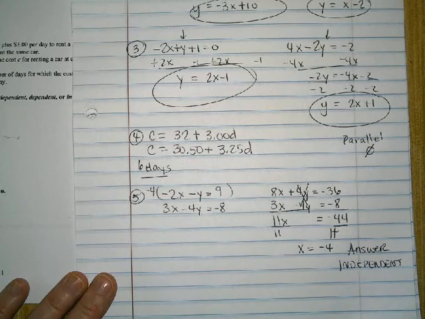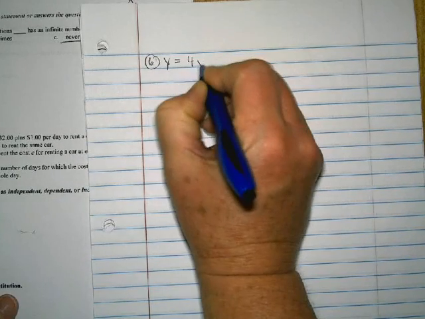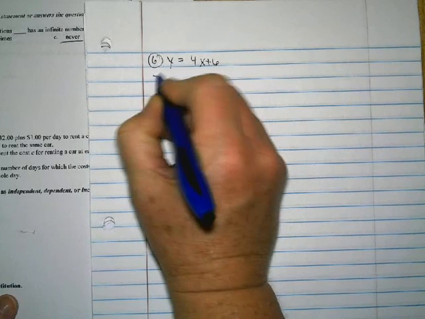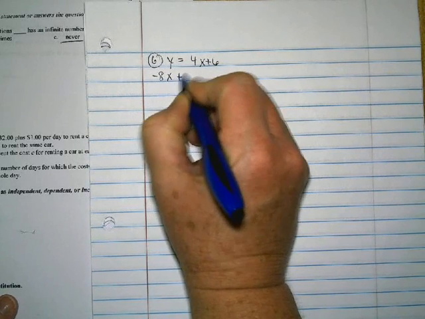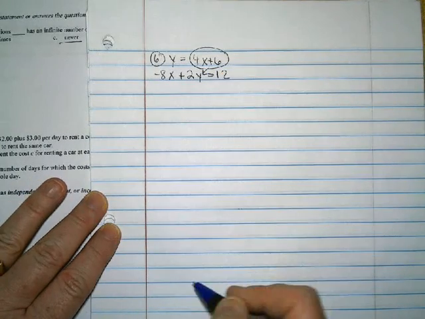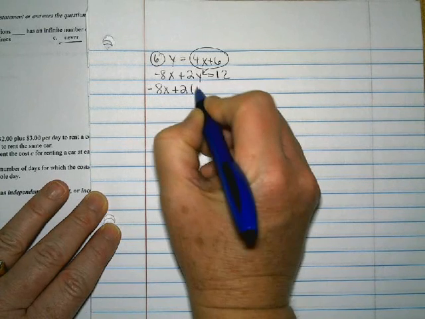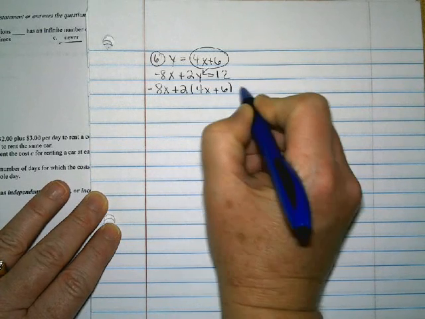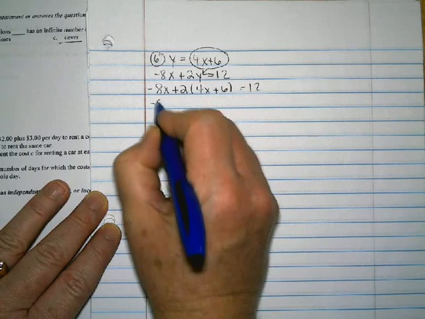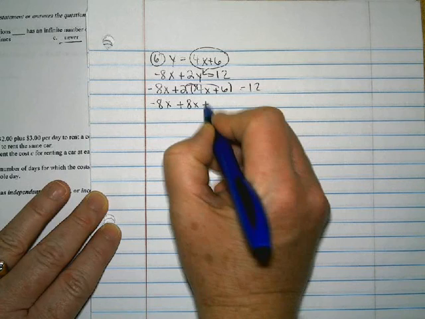Okay? Number 6 says y equals 4x plus 6, and the second equation says negative 8x plus 2y is 12. I would take that and put it in place of y. Negative 8x plus 2 times 4x plus 6 equals 12. Negative 8x plus 8x, I'm distributing here, plus 12 equals 12.